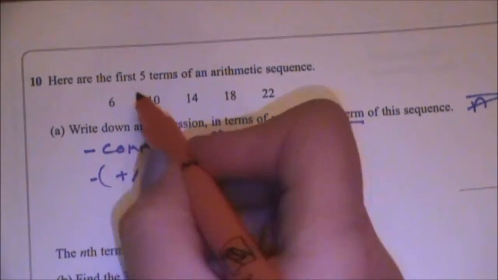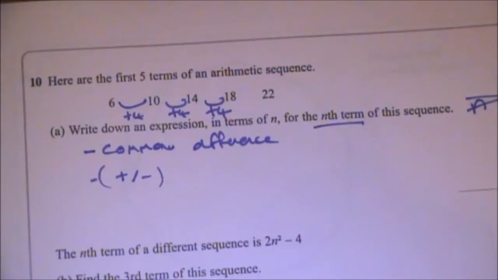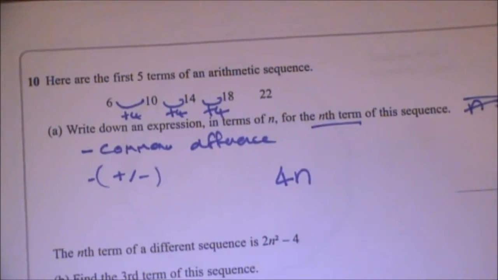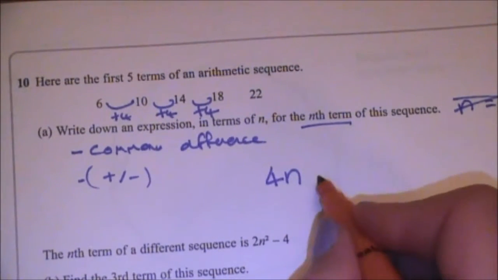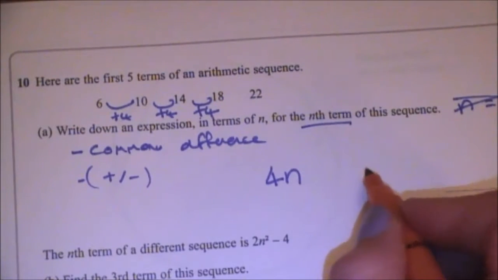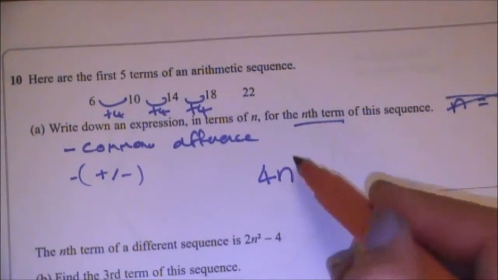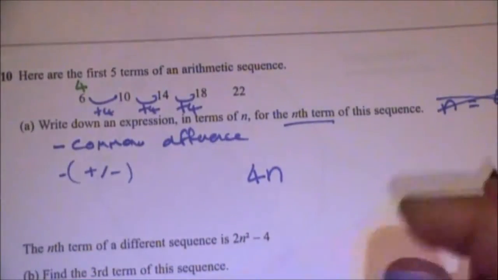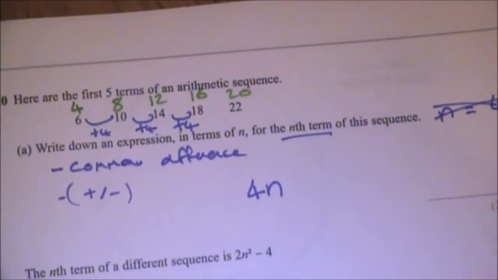Now the common difference, you can see the sequence goes up by 4 each time. So that means that my common difference is 4n. And 4n is how we represent the 4 times table. So in order to find the adjuster, and that's whether you need to plus or minus any numbers to get the sequence, in order to find that, you need to consider your 4 times table. I always like to write whatever the times table I'm interested in is above the number. 4, 8, 12, 16, 20.